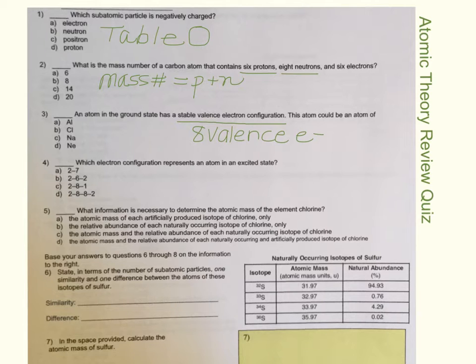Which electron configuration represents an atom in the excited state? Excited state means that an electron has jumped from a lower level to a higher level, leaving a lower level partially filled, which means that you're not going to find the electron configuration on the periodic table. So the easiest way to do this is add up the number of electrons. So this one has 9. This one has 10. This one has 11. And the last one has 20.